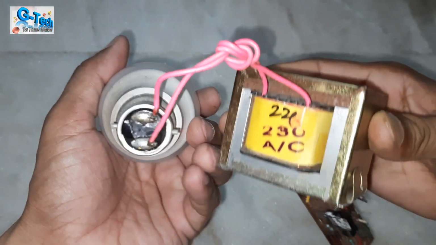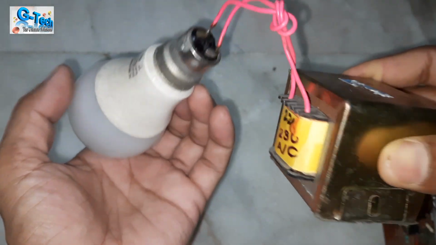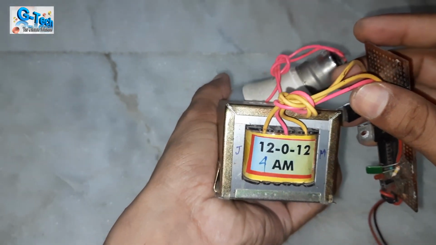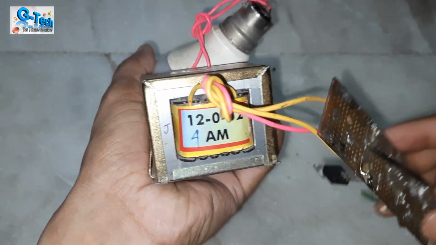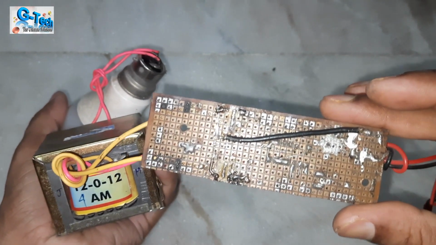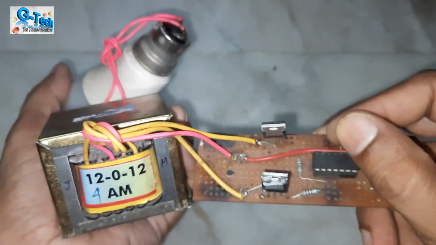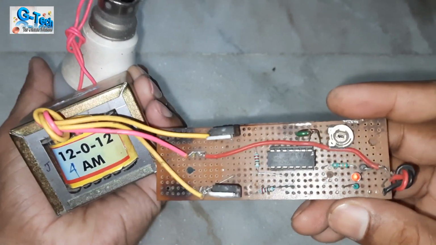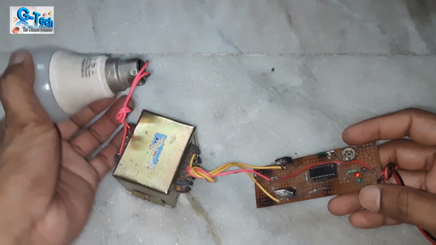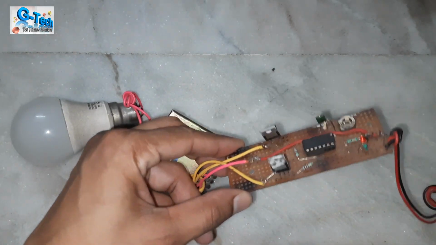It is a 7 watt LED bulb. I'm not using a holder because of transparency, so that you can learn better. I'm only using these two pins, already soldered here, and see the transformer. It is a 4 ampere 12-0-12 transformer, and this is the main PCB. The circuit diagram you have already learned, and now you can see this circuit board.